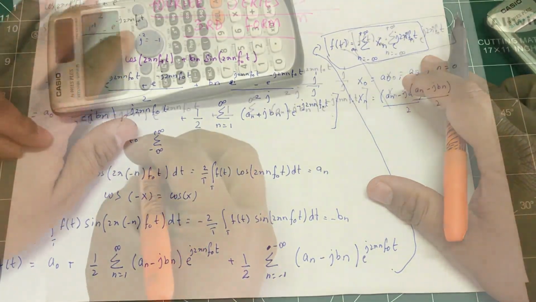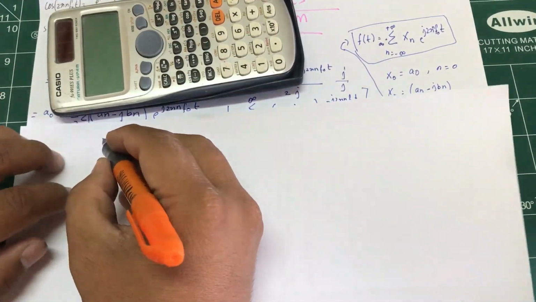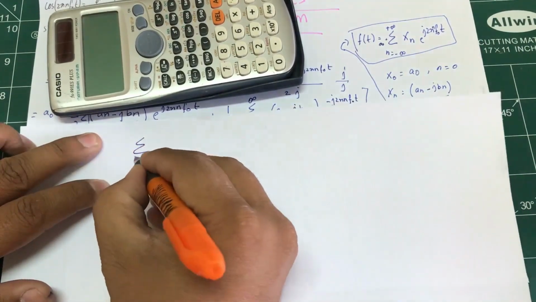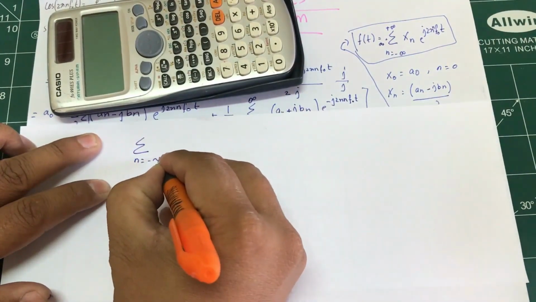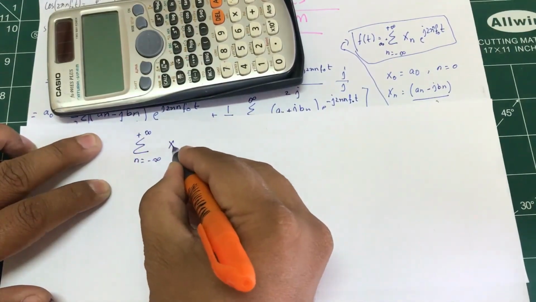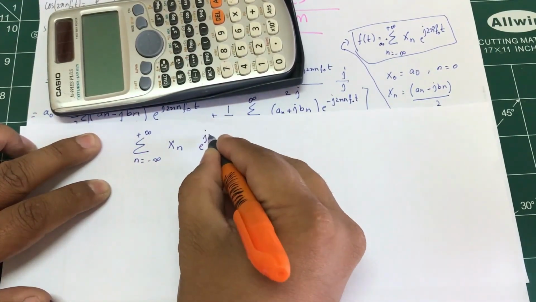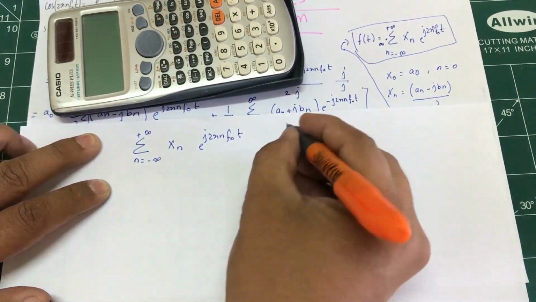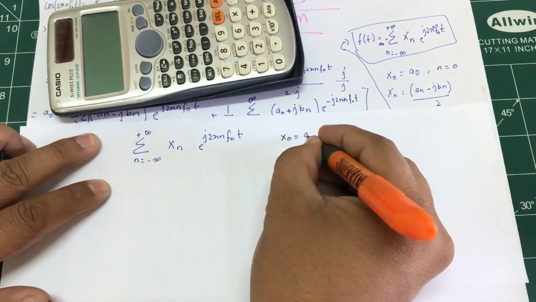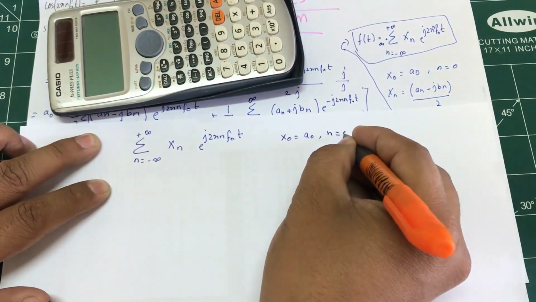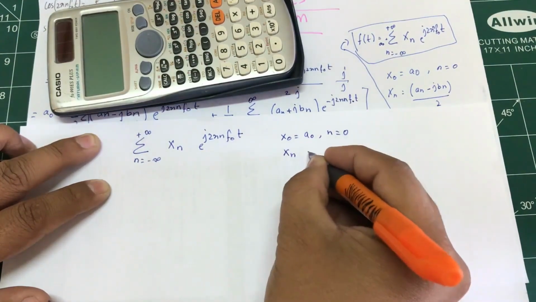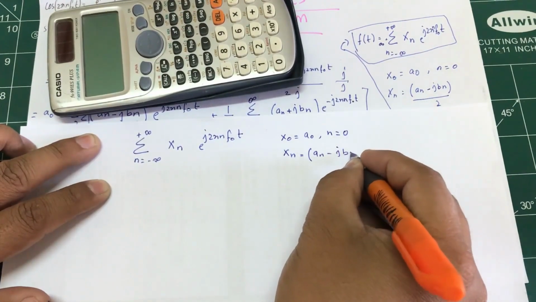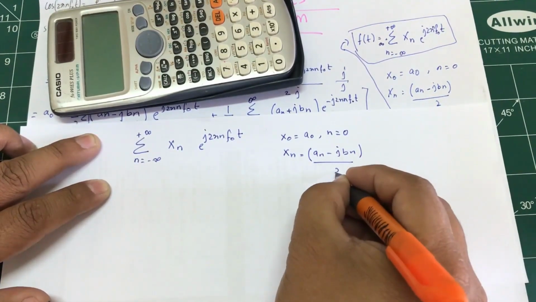So we came up with another form, the third form of a Fourier series, which is n going from negative infinity to positive infinity of x of n e to the j 2 pi n f naught t, where x naught is a naught, so n is just 0, and x of n, which I have already explained, is (an minus jbn) divided by 2.